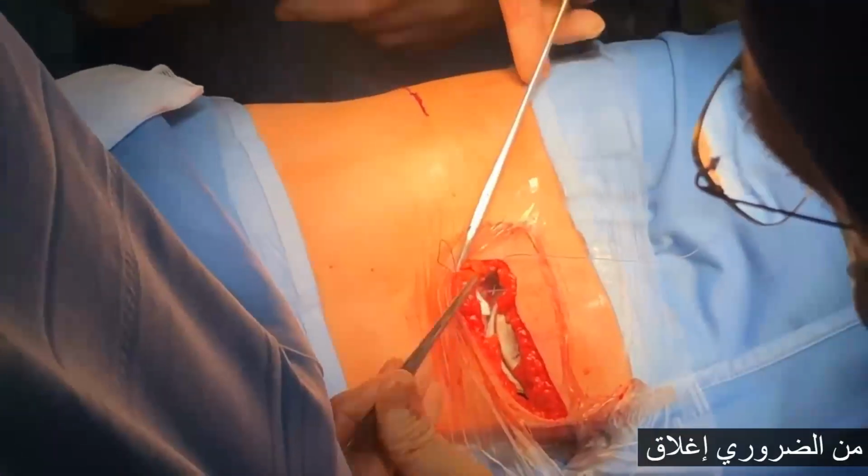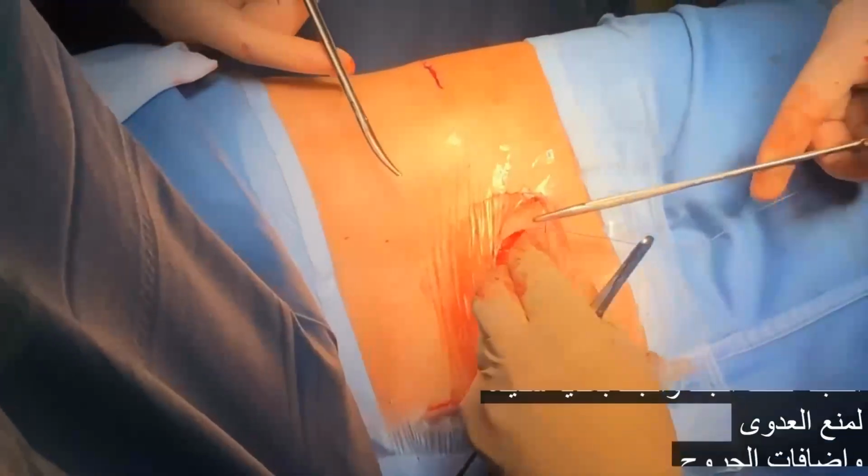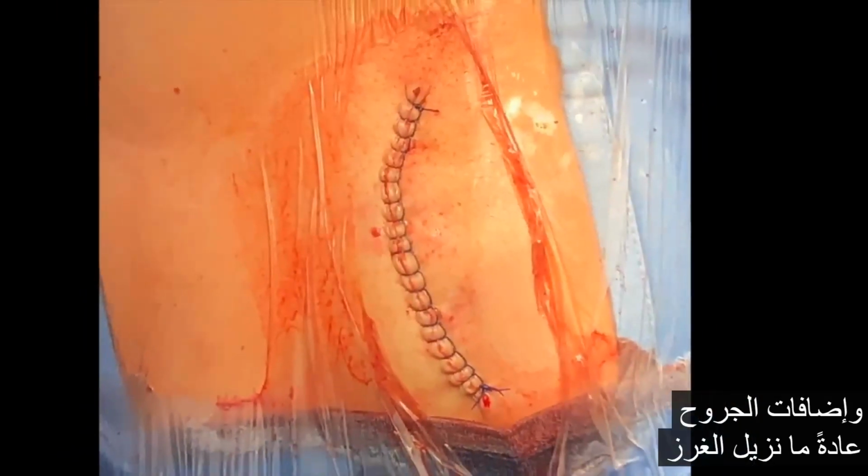It's essential to close very carefully the subcutaneous and cutaneous layer in order to prevent infections and adhesions of the wounds. Usually, we remove stitches 2 weeks after surgery.